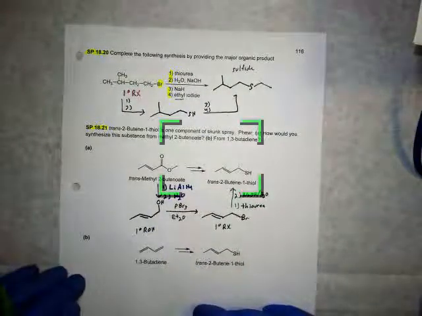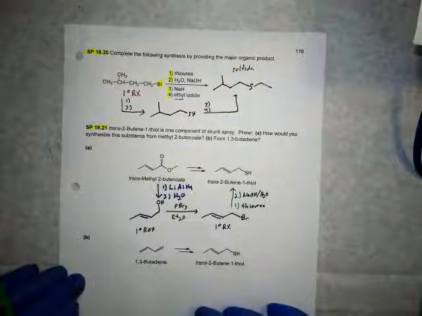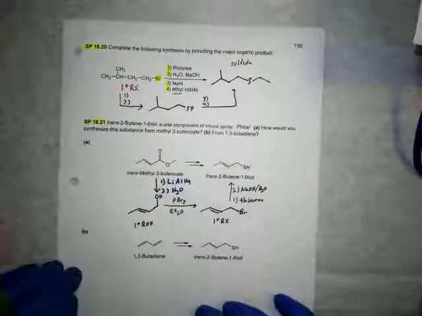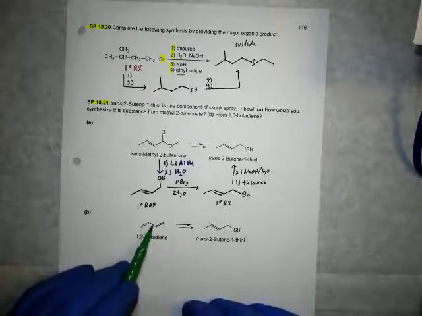So this is a good one to look over if you are interested in synthesis. Now, let's look at the very bottom on page 116. Here we have to think back to chapter 14. What I mean by that is that we have this conjugated system where we want to migrate that bond. Remember how to do that? Jogging your memory here.